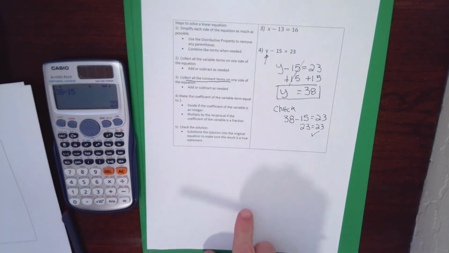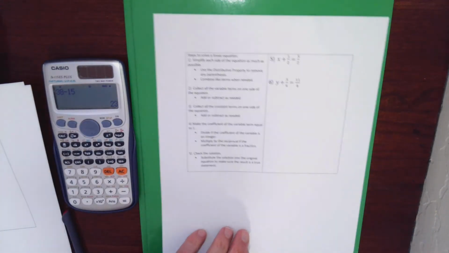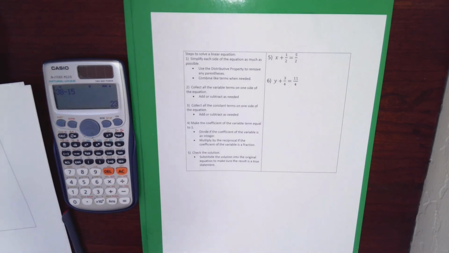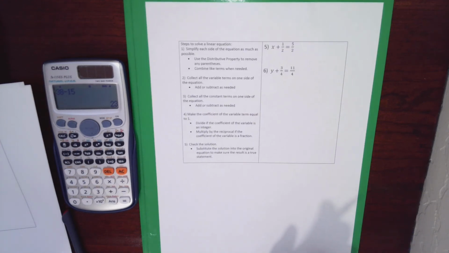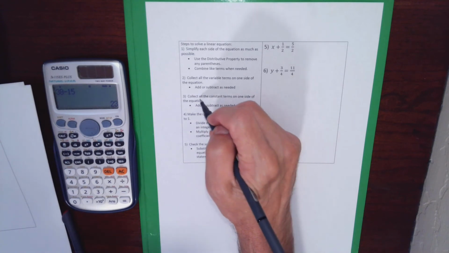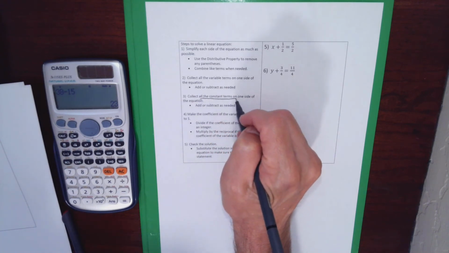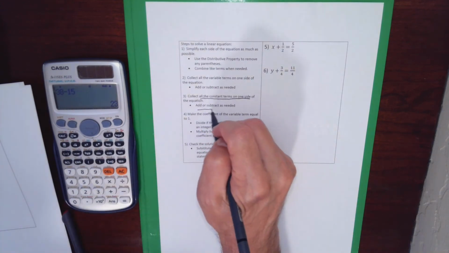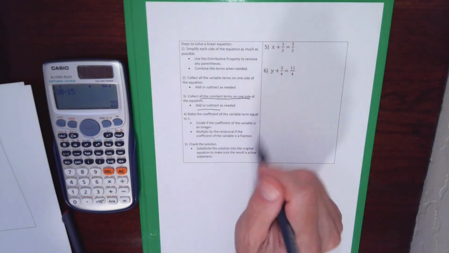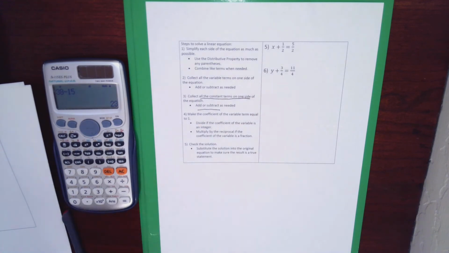Those are baby problems. Now this is kicking up the difficulty a little bit, but I'm using my calculator. My calculator rocks on fractions. So 6 is very much like number 2. And again, I'm just going to collect the constants, the numbers without the variable, on one side of the equation by adding or subtracting as needed. That's the only step that the first 8 problems need.